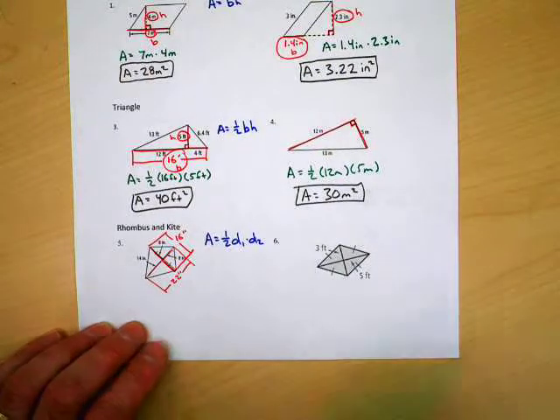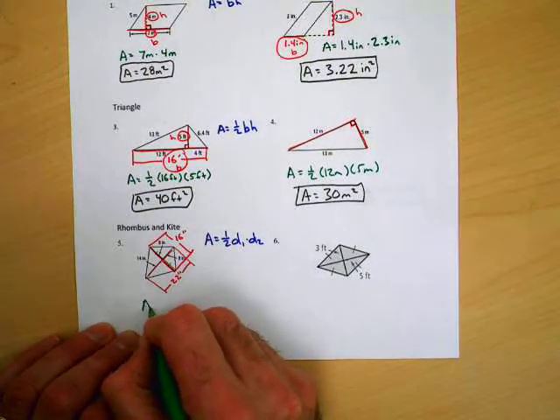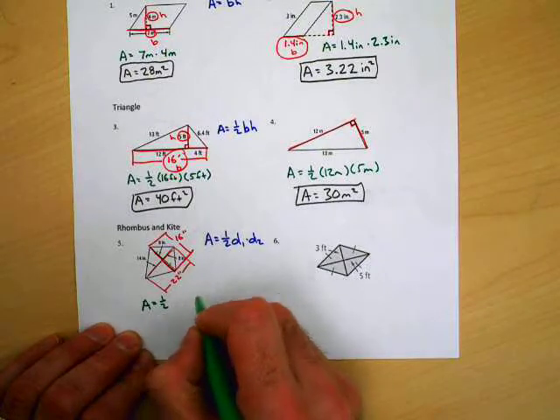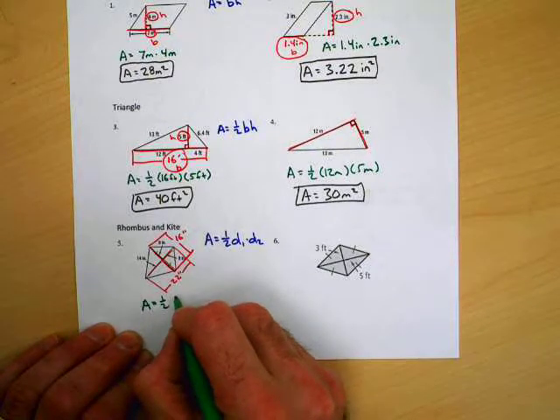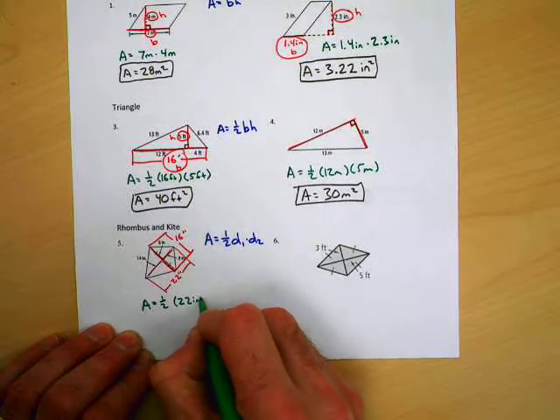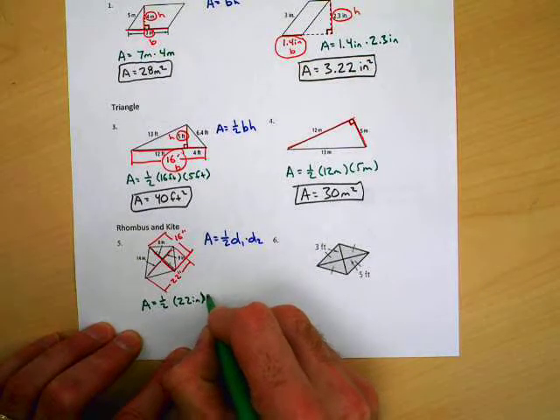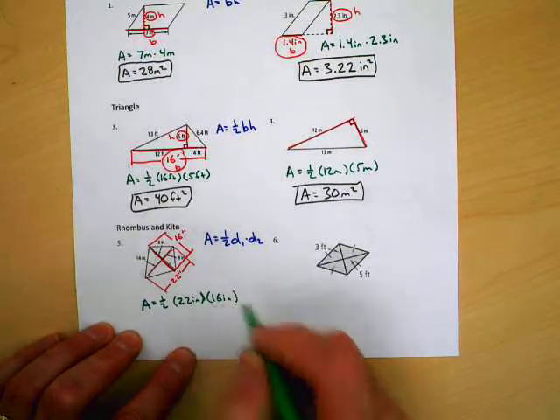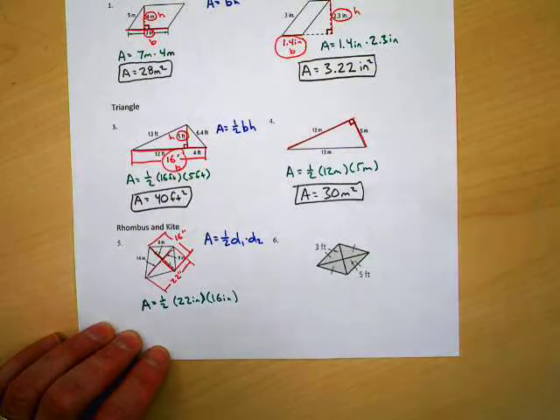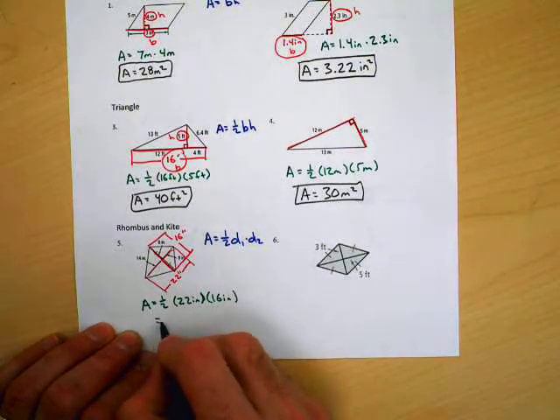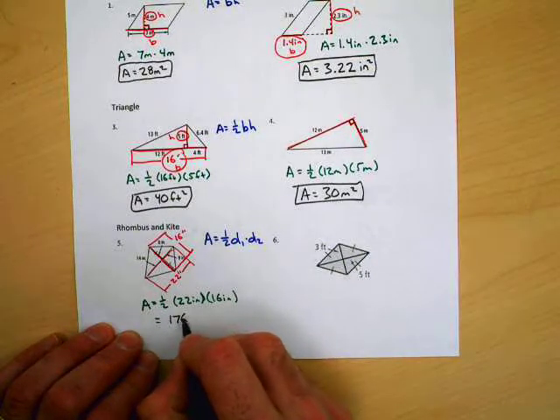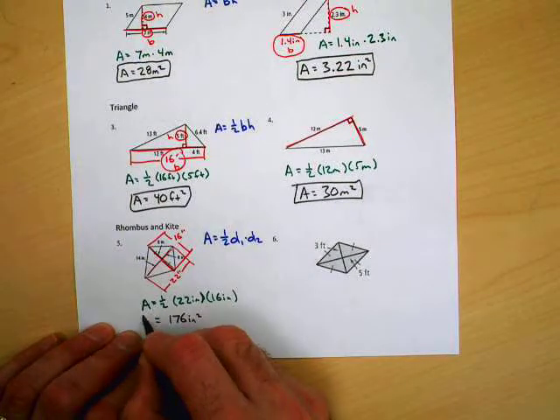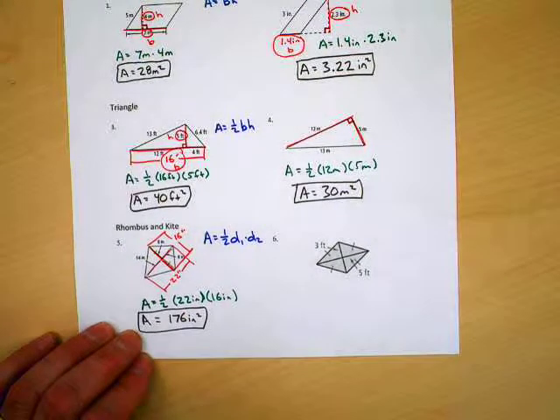So when I plug those in, I get area equals 1/2 times diagonal 1, 22 inches, times diagonal 2, 16 inches. Multiply those together in a calculator, and you get 176 inches squared. Now that was a kite.